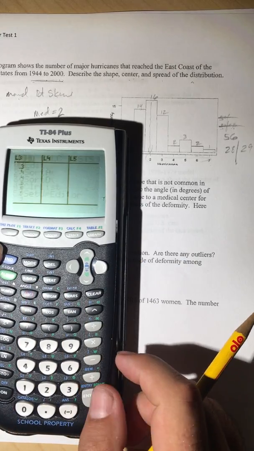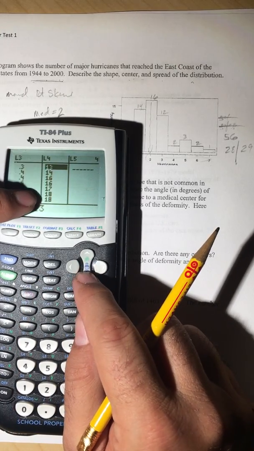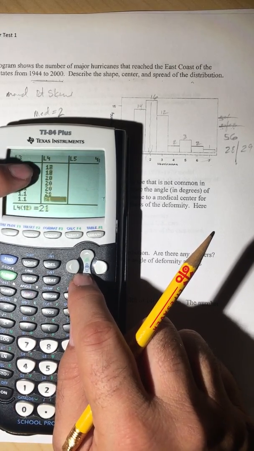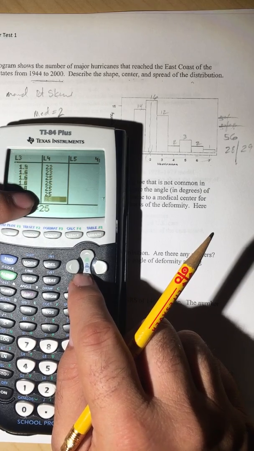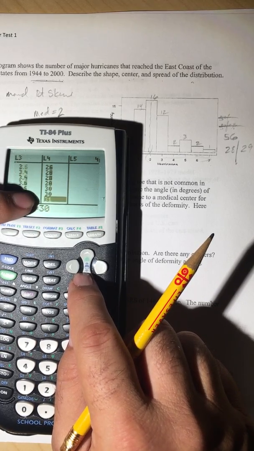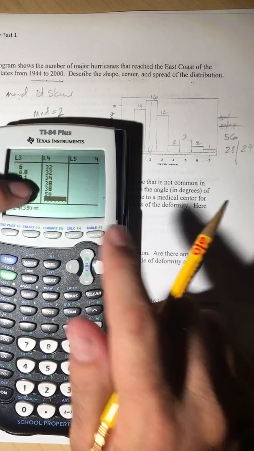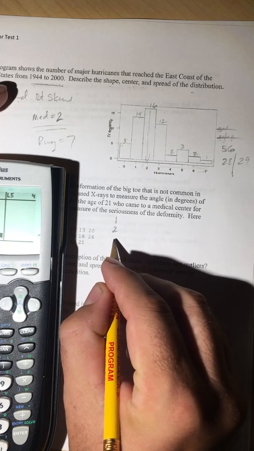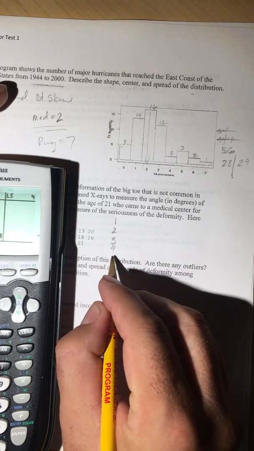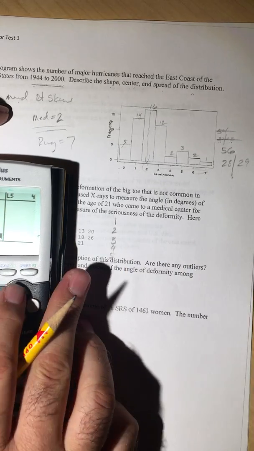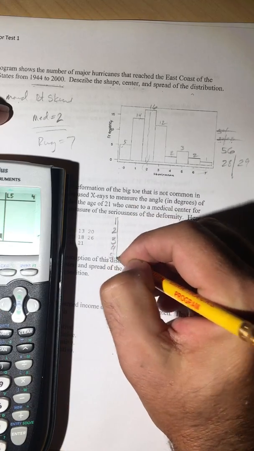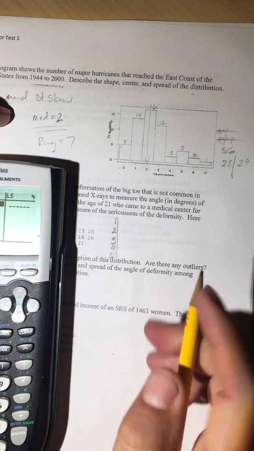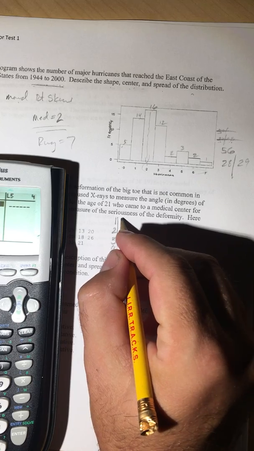Now I can go stat, edit, and here are all my stems and leaves, right? So I've got 10s, 20s. Are there any 30s? Just a couple, and a 50 it looks like. So I've got 10s, 20s, 30s, 40s, and 50s. So there's the stems. Now I need to fill in the leaves.